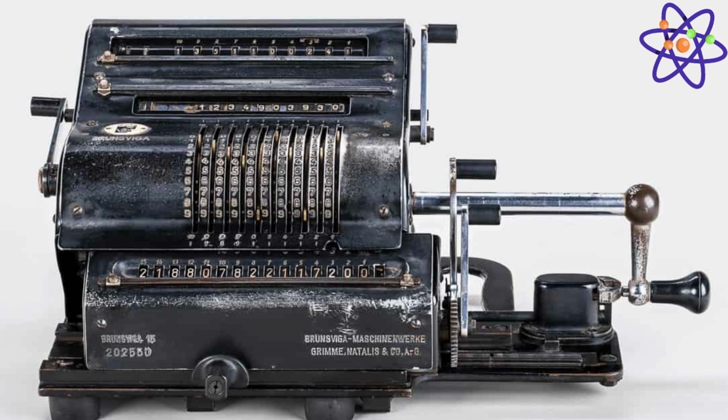This is the first mechanical calculator we have seen, which was invented by B. Pascal. This particular calculator could add only two numbers, or it could only subtract two numbers. If you wanted to do multiplication or division, it could be done by repeated addition or repeated subtraction. Okay.